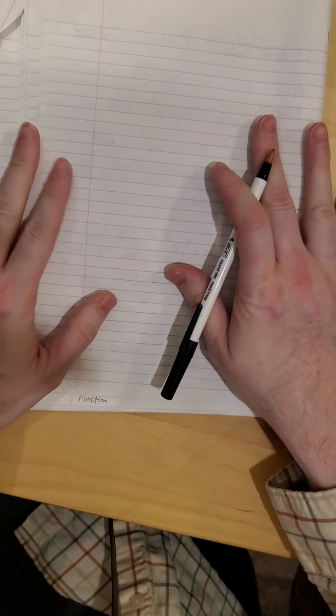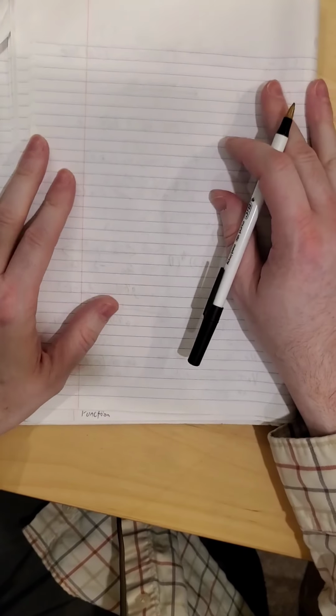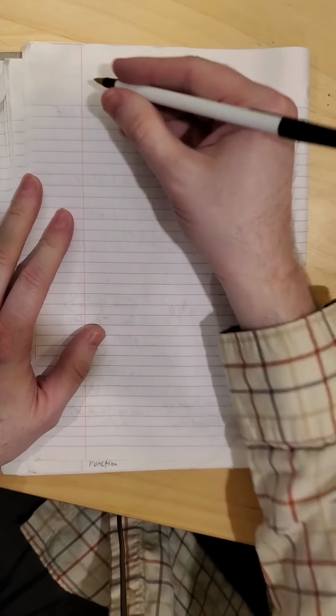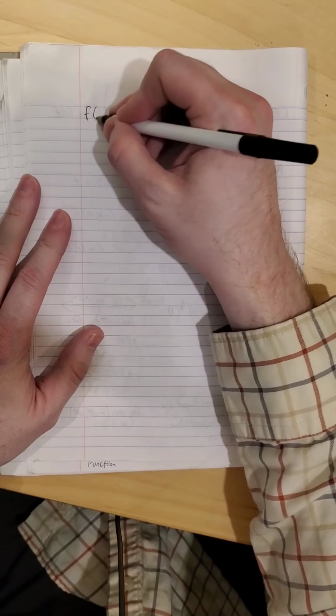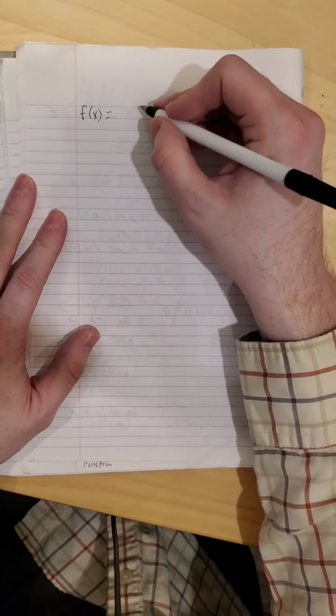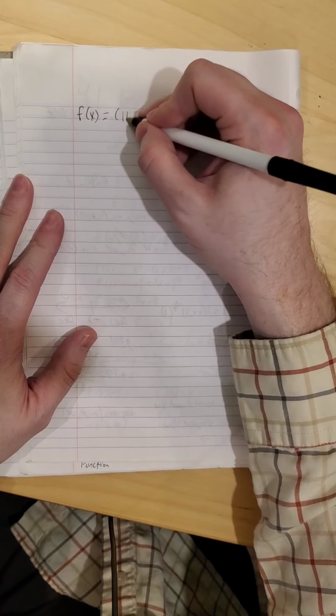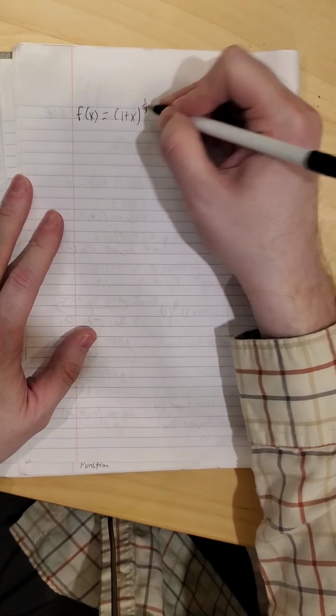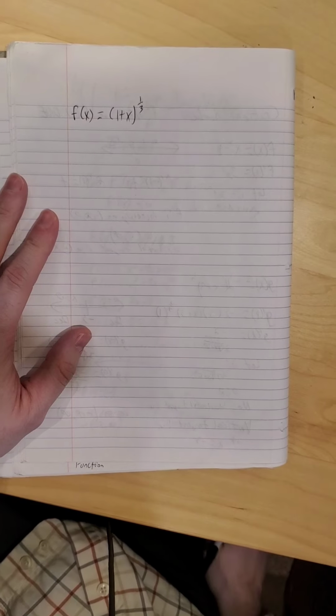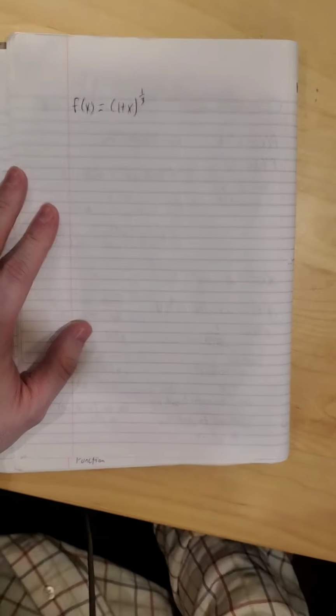So I'll have you all try one out, then we'll do one together. So let's see if you can analyze the graph using the first derivative for f of x is 1 plus x to the 1/3 power. So go ahead and pause it, try it out, and then we'll go through it together.